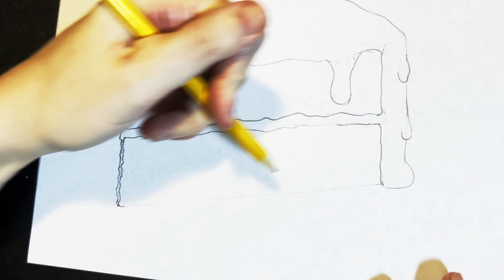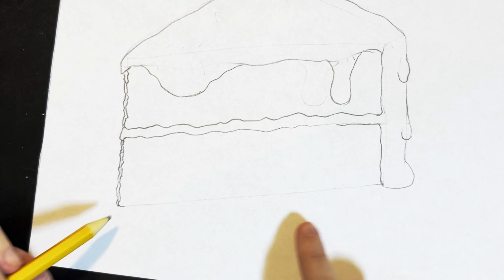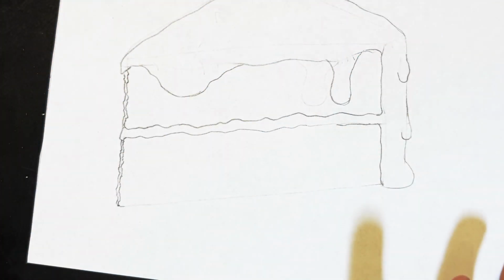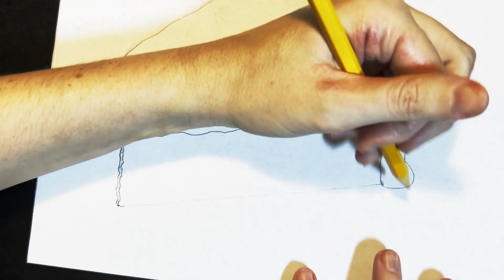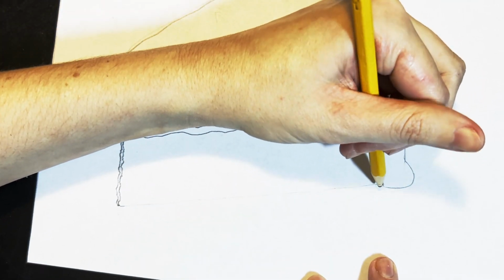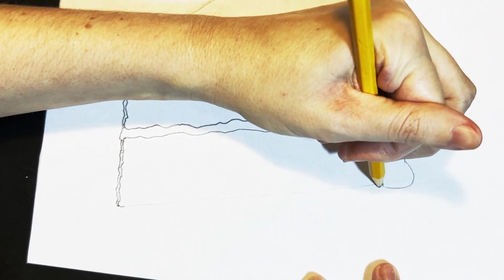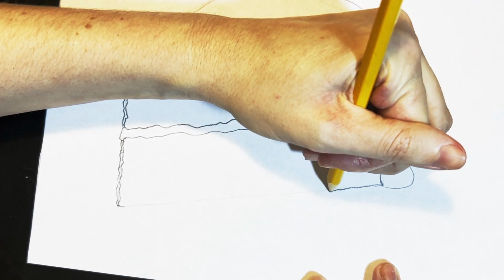If you need to turn the paper up and down to better pull the line towards you, then do so. But I'm just laying the exact same line back in, but I'm gonna have it more inconsistent on purpose. A little bit of jaggedy spots.